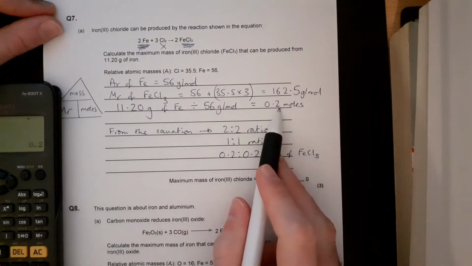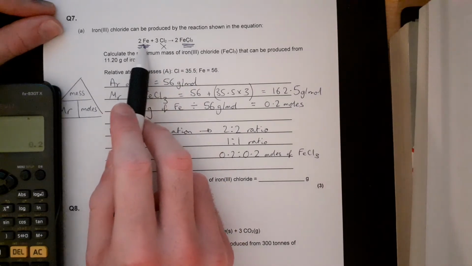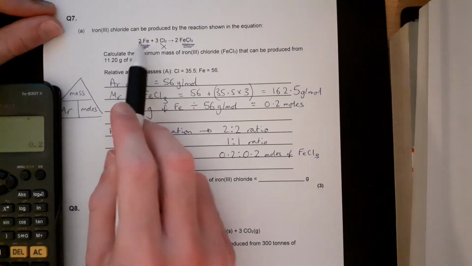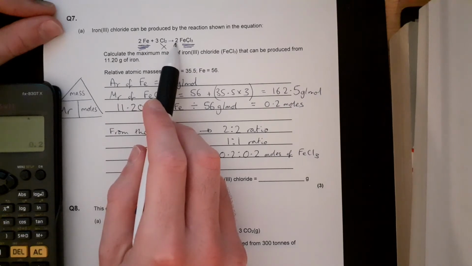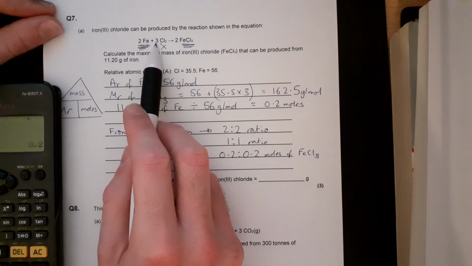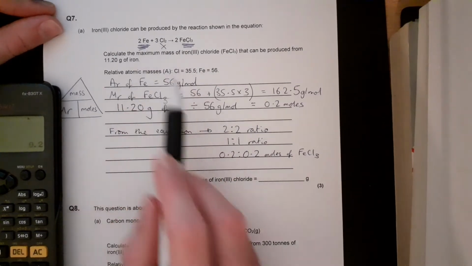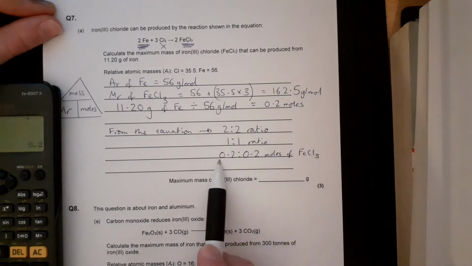I just worked out that I had 0.2 moles of iron, and my equation is telling me that however much of this I have, I'm always going to have the same amount of the iron chloride, because it's 2 to 2. You can see that wouldn't be the case for the chlorine. It's not the same, but we're not worrying about that. Okay, so it's 2 to 2, or 1 to 1, or 0.2 to 0.2.